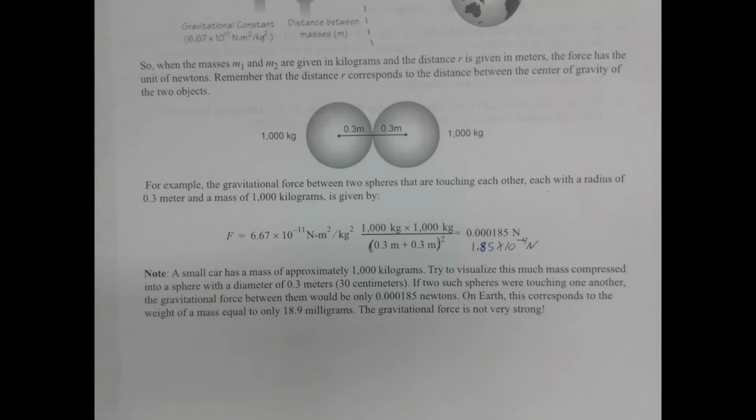So if 2 spheres were touching each other, the gravitational force between them would only be 0.000185 newtons. On Earth, this corresponds to a weight of mass equal to about 18.9 milligrams. So, giving you an idea, let me type it in. 18.9 milligrams in pounds.